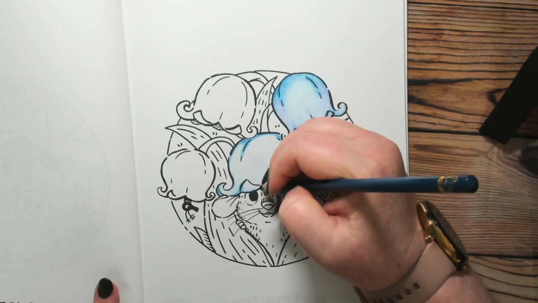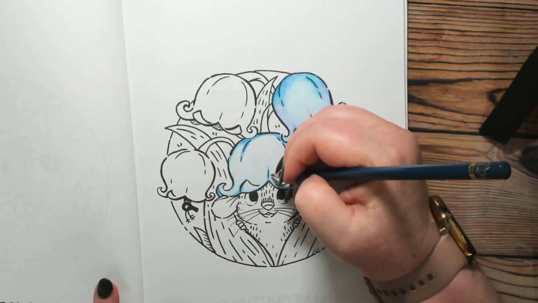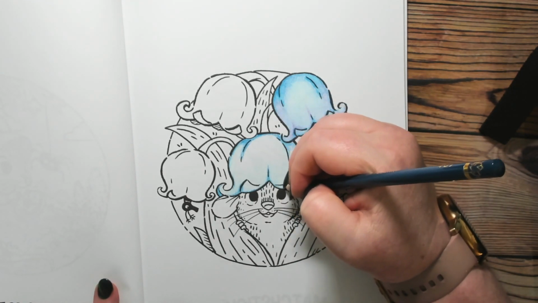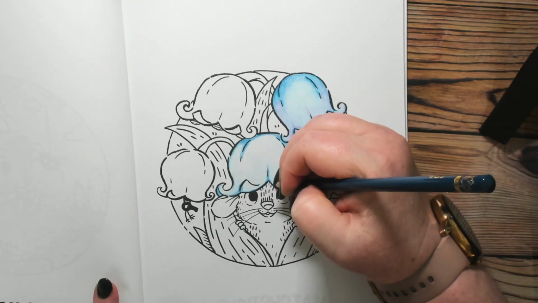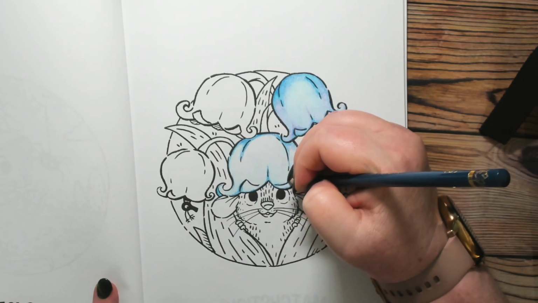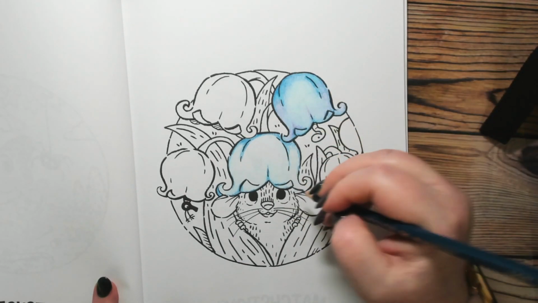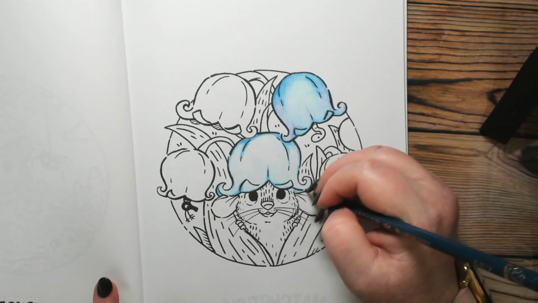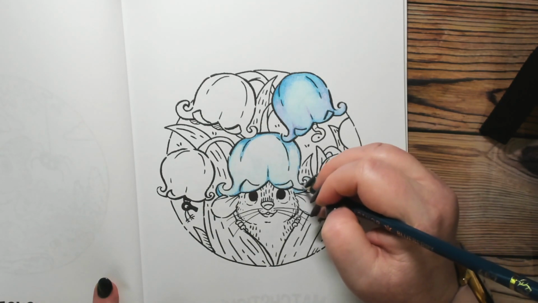You may just decide that this one here is just going to have a little bit of purple up at the top. Or you may just decide that the purple is going to be at the tips of the flowers, at the tips of the ends here. Or you may decide that you want those tips to be bright white or yellow. Anything that you decide is your decision. This is your page, your coloring.